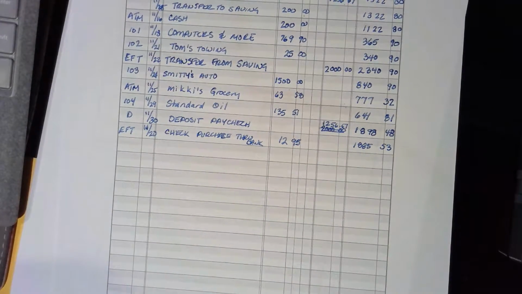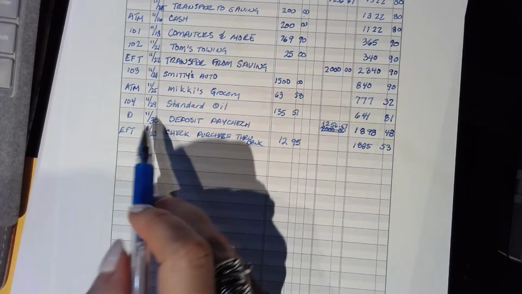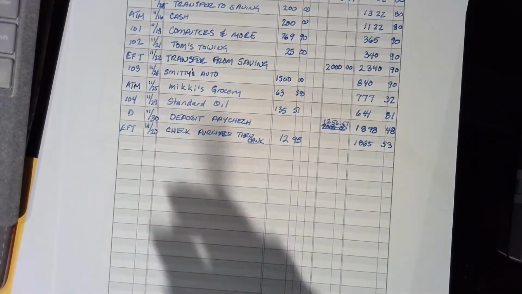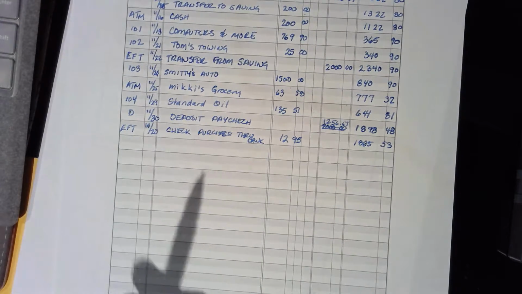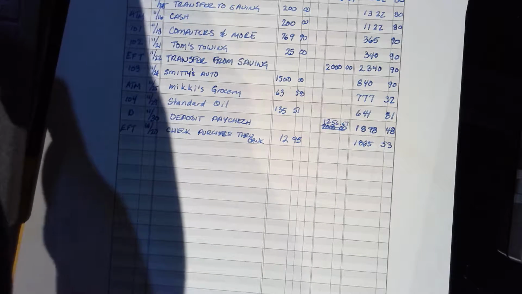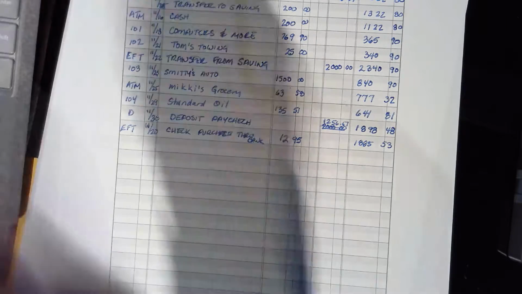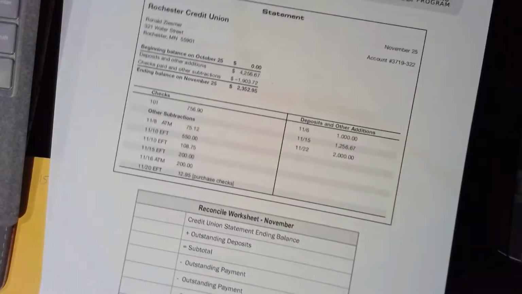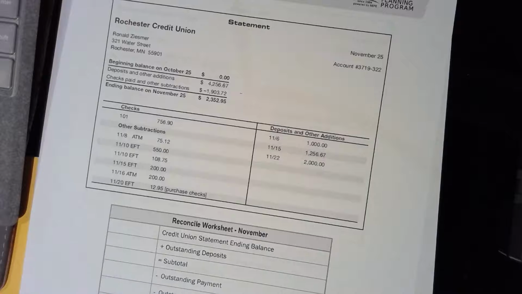Okay, I'm going to stop right here because it's the end of the month. He's gone through November, and he gets his November bank statement.